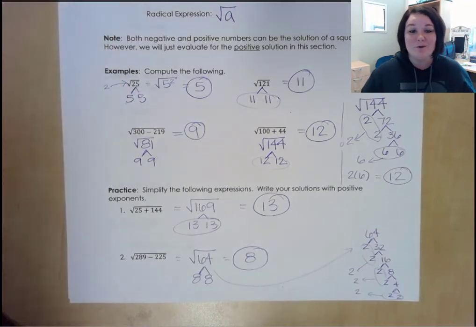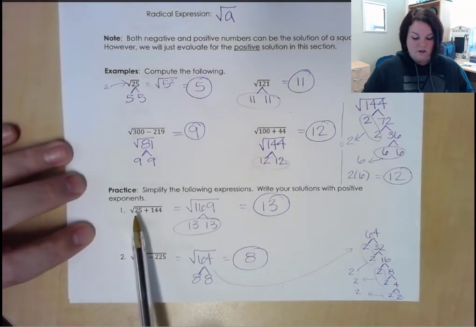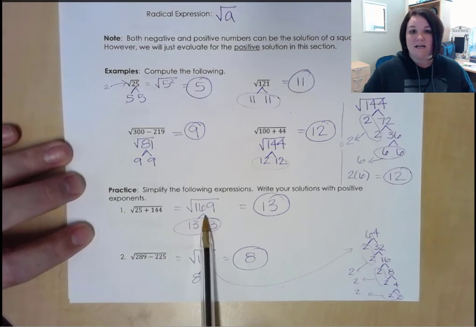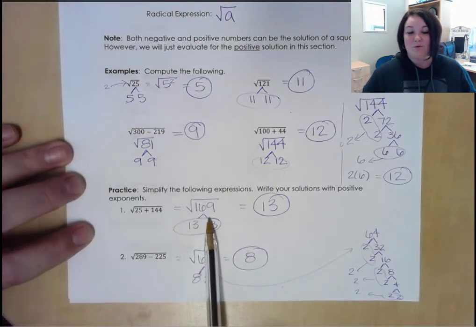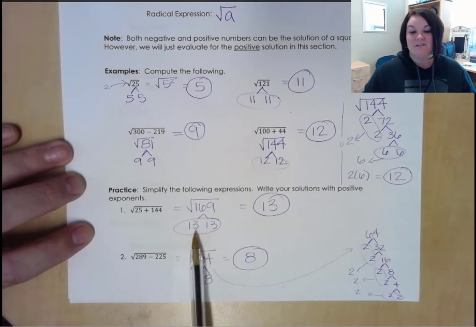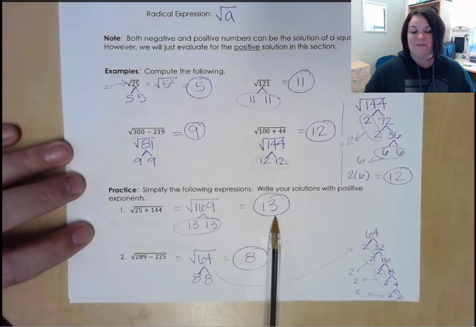All right, so I'm going to go ahead and go over the practice problems. On the first one, we add the 2 numbers together, and that gives us the square root of 169, which, if you use your calculator, or if you know your multiplication tables, is the same as 13 times 13. So I have 2 copies of a 13, so that 13 comes out. I have nothing left under the radical, so it is gone.